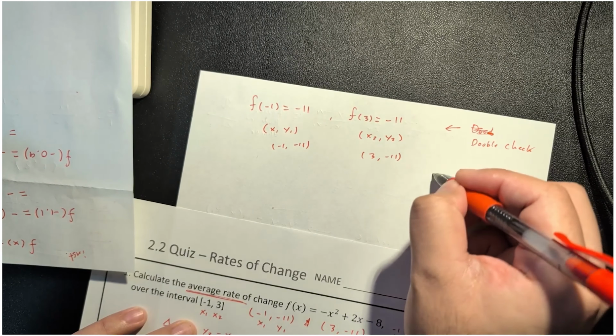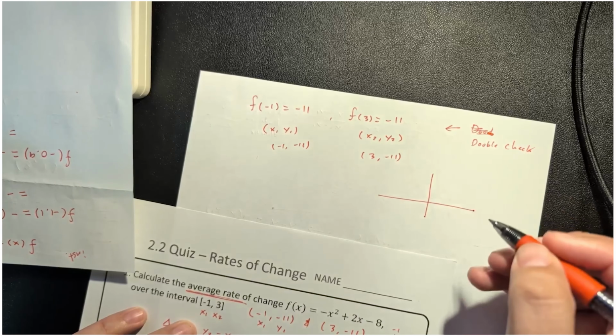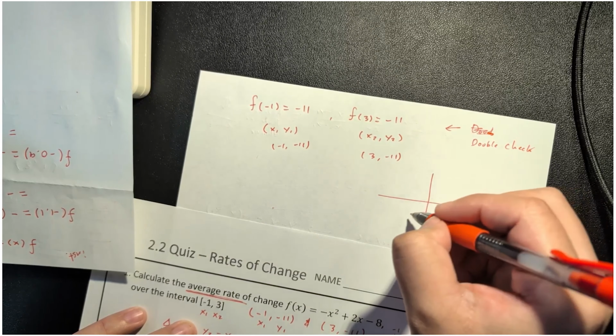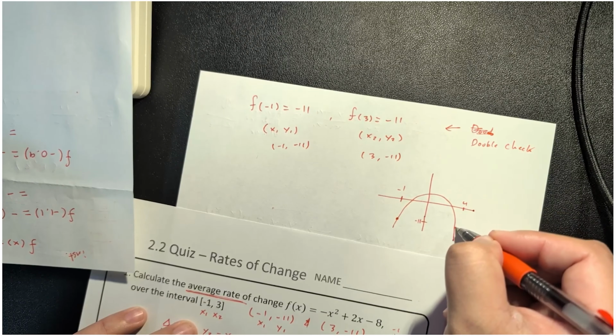Kind of suspect. So here, I'm not sure exactly what the graph looks like, but at negative 1, we have this point. Let's say this is negative 11. And then as I go to 3, it is also negative 11.